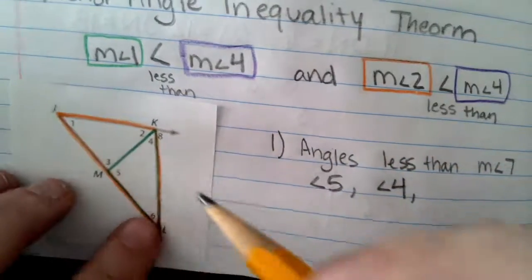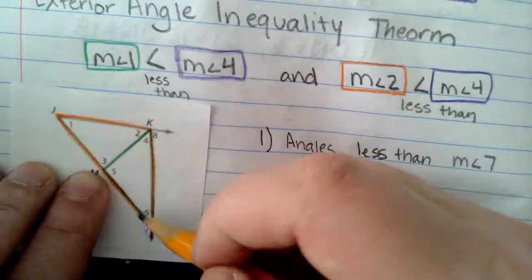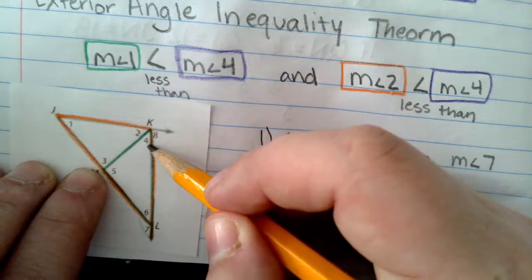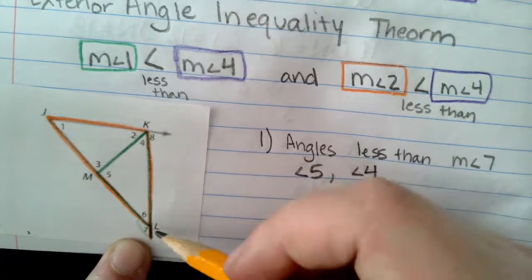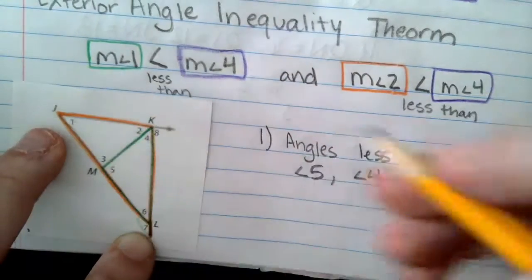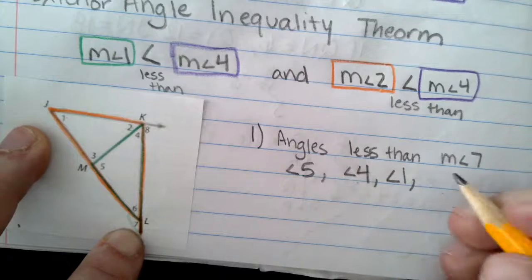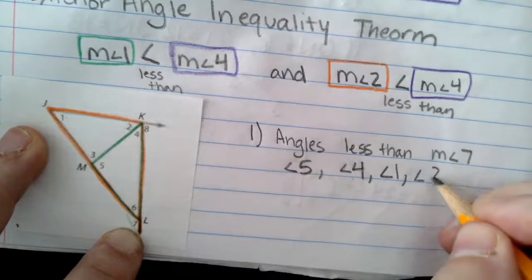2, and is 3 on the inside of the orange triangle? It's not in the corner. 2 is in the corner, 4 is in the corner, and 6. So which of those are not the ones right next to 7? 1, 4, which we already listed, and 2, because 2 is on the corner of that orange triangle.